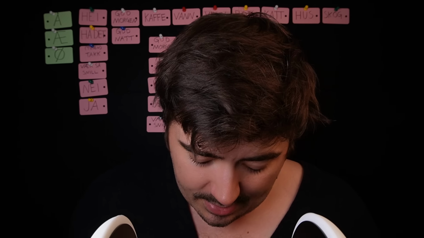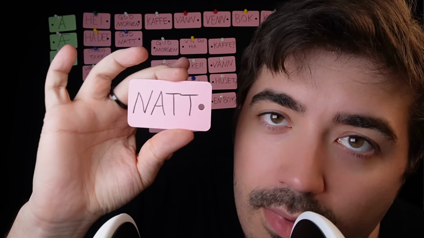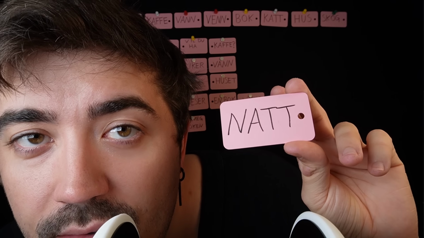So the first one is, well, it's actually related to time for the most part, but most people think about it kind of when it's dark outside, which is night. Not. So it's quite close, to be honest. Night is not.